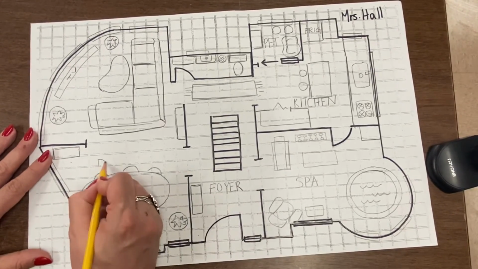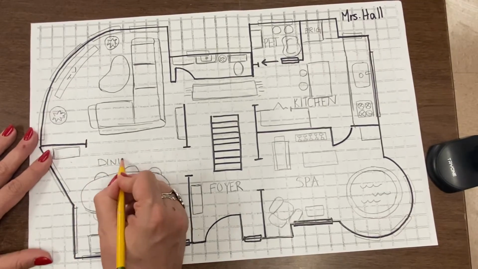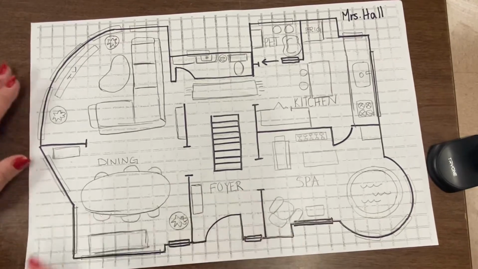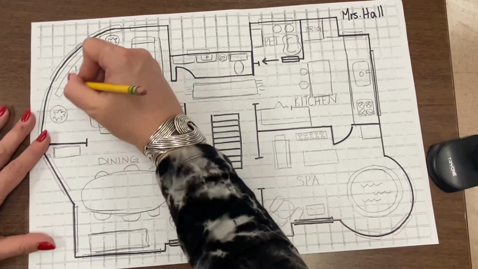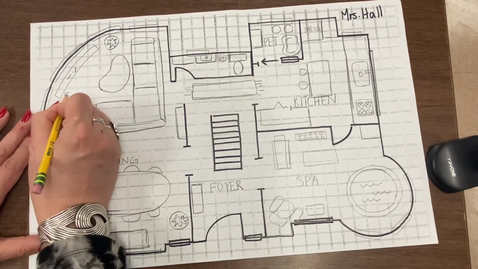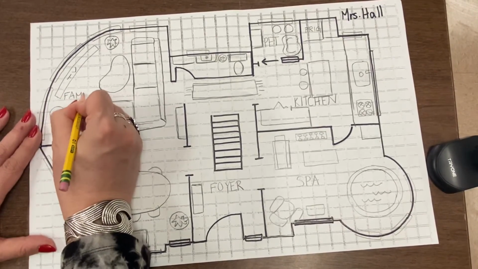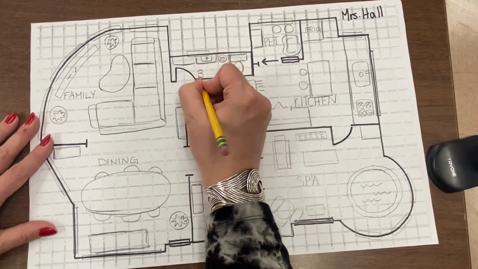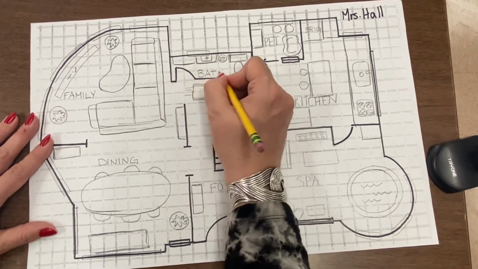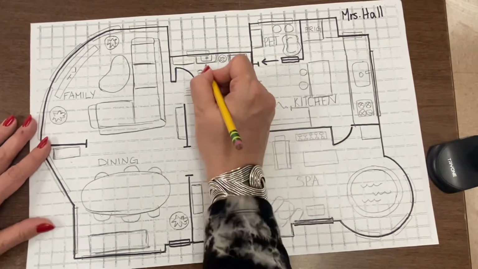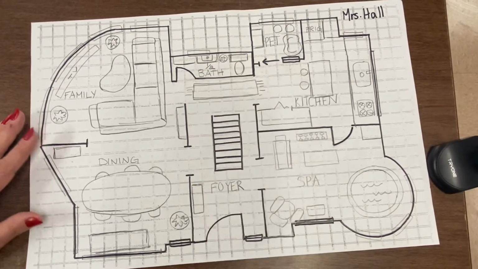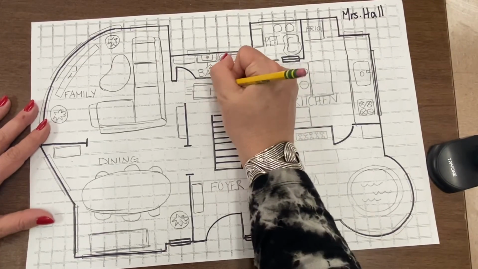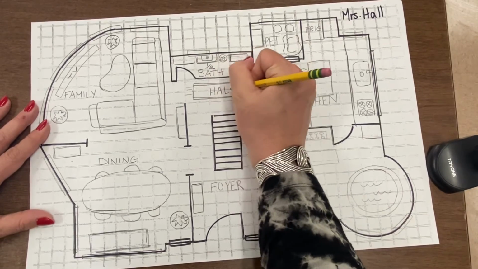I'm going to make this my dining room. Notice I'm using all capital letters. I'm just going to write the word dining. I don't need to write the word room because we know these are all rooms. And then in this space, I'm going to write family. That is the family room. And here, I don't have to write the full word bathroom. I can just write bath. And I'm going to actually put above it half, a fraction, half. So that way it shows that it's a half bath. And then I'm going to write right here, hall.